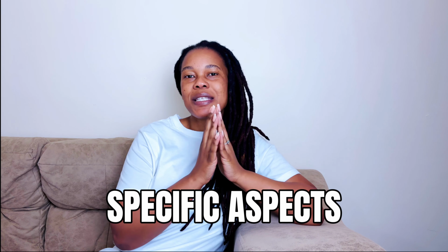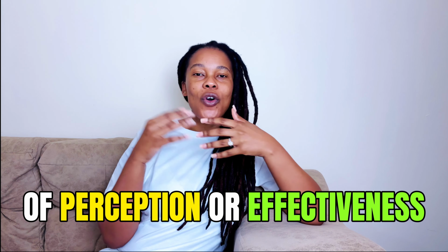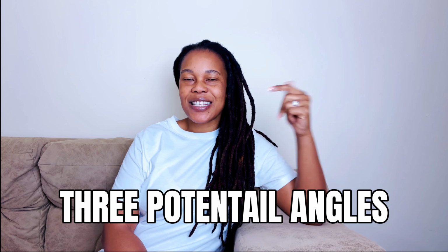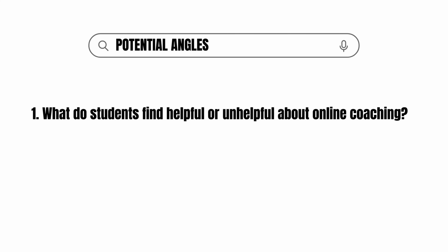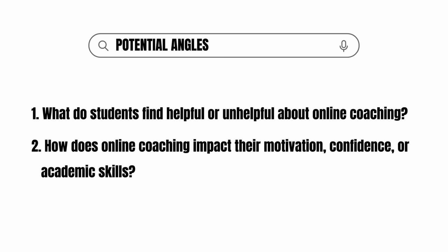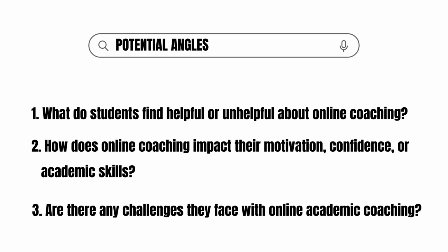So in our case, or in the example that we are using, we need to consider specific aspects of perception or effectiveness that we need to examine in this research. So there are 3 potential angles that we are going to look at in this exercise. The first potential angle is, what do students find helpful or unhelpful about online coaching? The second potential angle is, how does online coaching impact their motivation, confidence, or academic skills? And finally, the third potential angle could be finding out whether there are any challenges they face with online academic coaching.